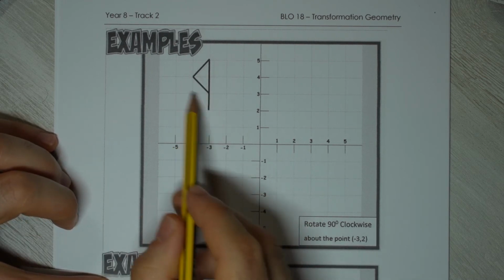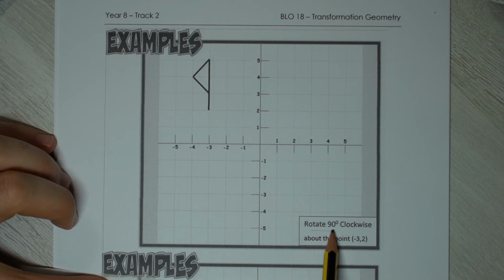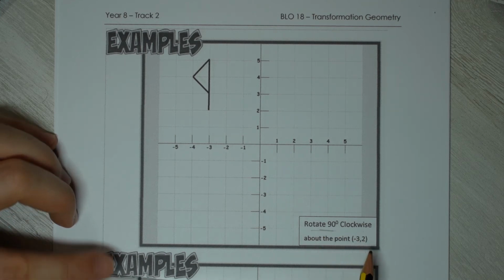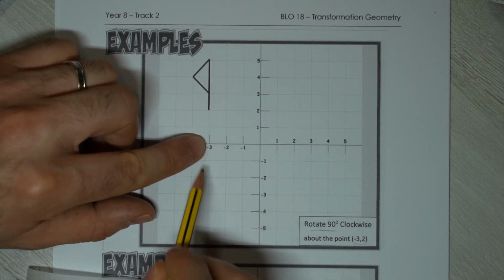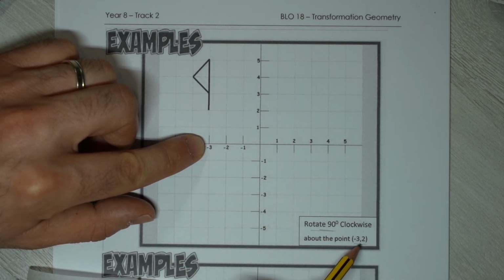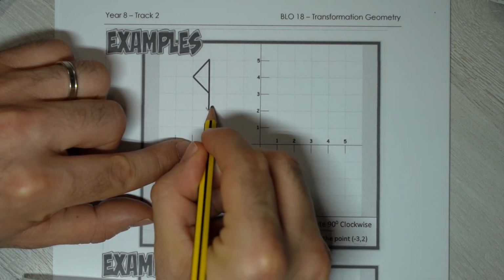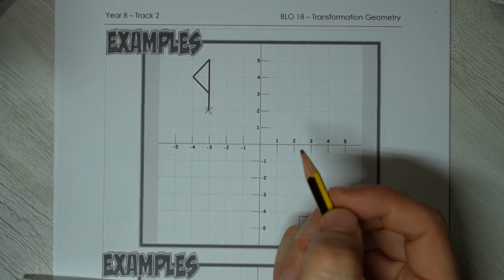We have this flag and we need to rotate 90 degrees clockwise about the point -3, 2. So first of all, let's find the point of rotation, which is -3, 2. -3 on the x, 2 on the y. So the center of rotation is there.